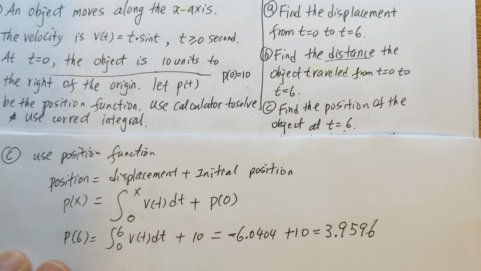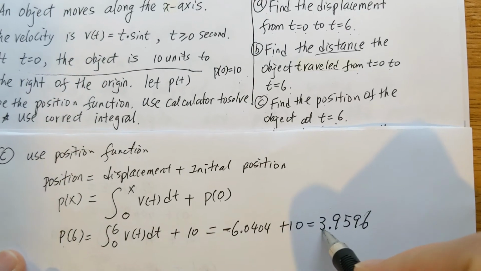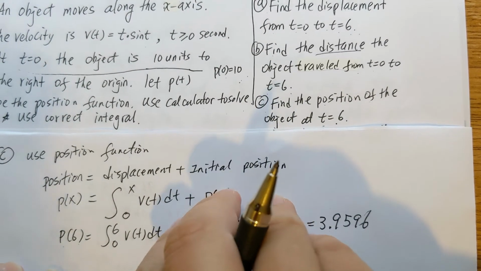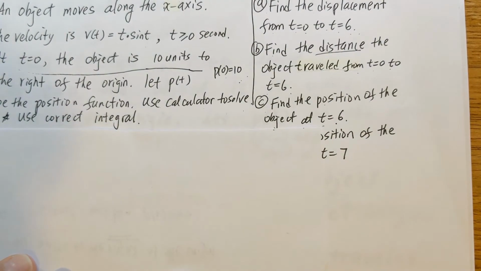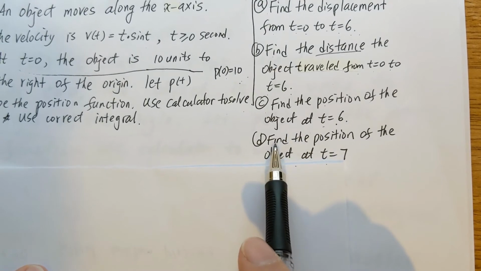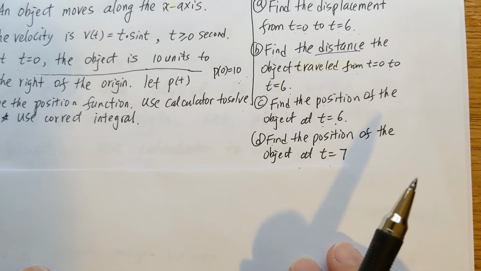So we found our position at 6, which is 3.9596. Let's go to D. Find the position of the object at t equals 7.